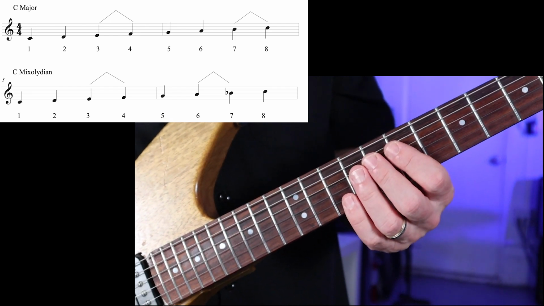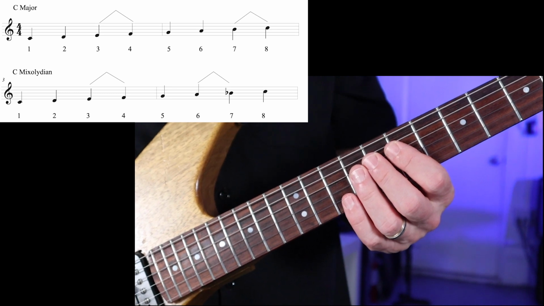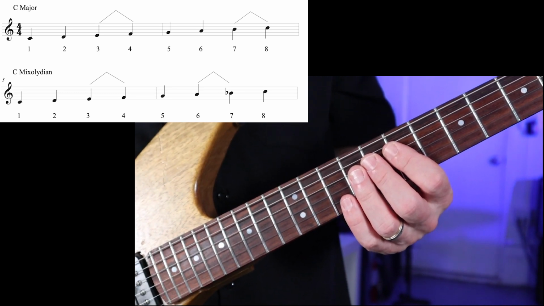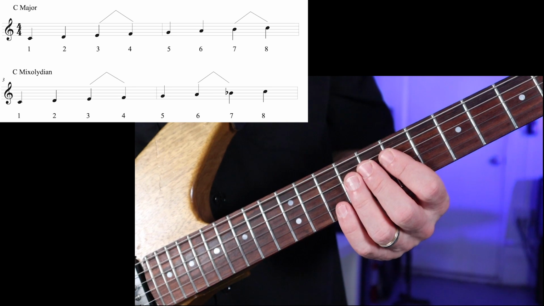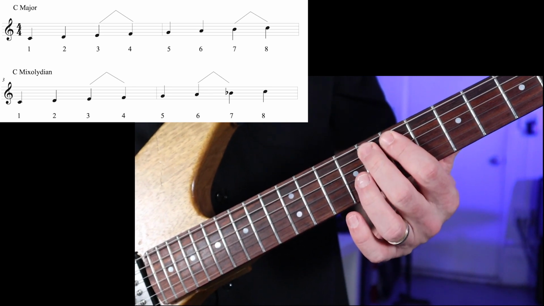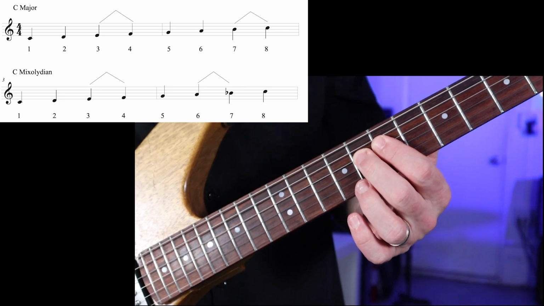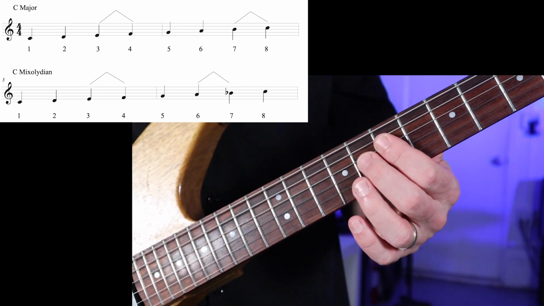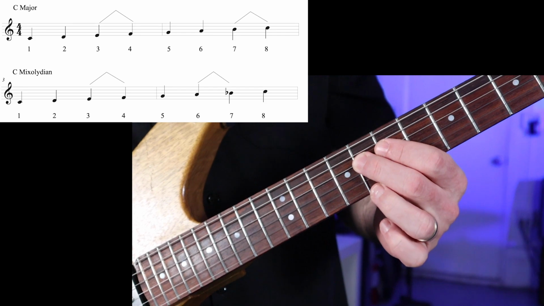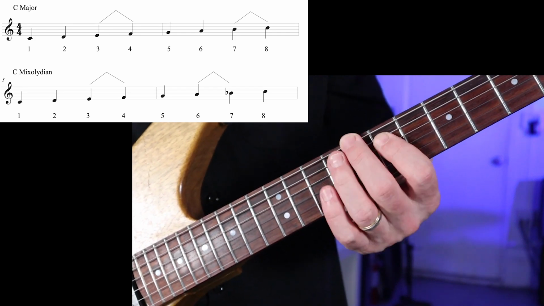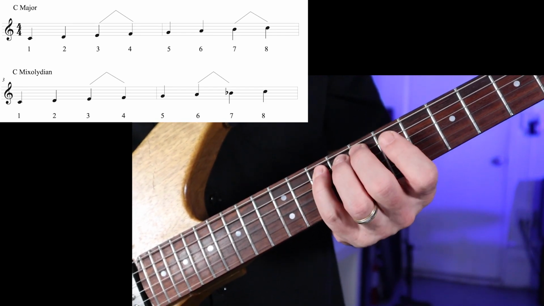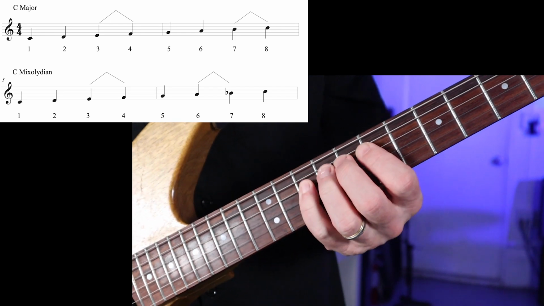Right? So the big thing is, if you remember from our other CAGED lessons, where the half steps are is the important thing to defining these scale sounds. So between the third and fourth notes, and the sixth and the seventh notes are where the half steps are in a Mixolydian scale. The seventh note of the scale, because we've lowered it a half step, is now called the minor 7. So we're going to go root, 2, 3, 4, 5, 6, minor 7, and then root.